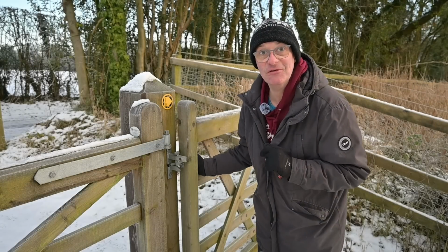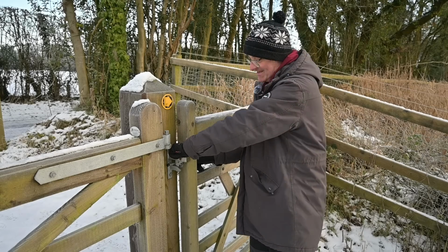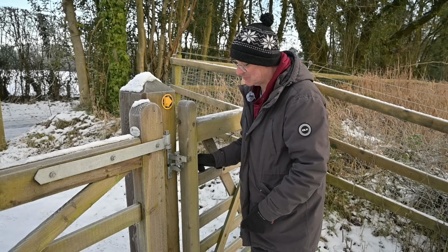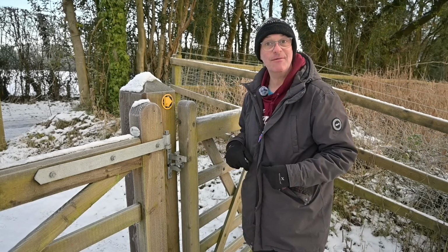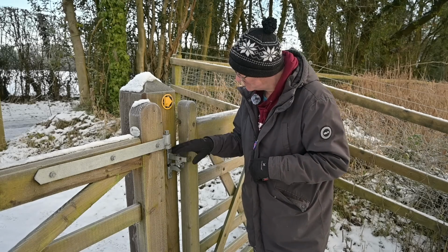This is an indication of just how cold it is this morning. This latch here on this gate is completely frozen shut, so I've had to climb over the top of the gate to get access to this footpath.